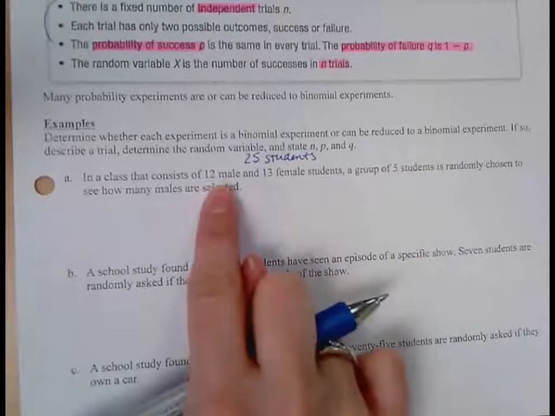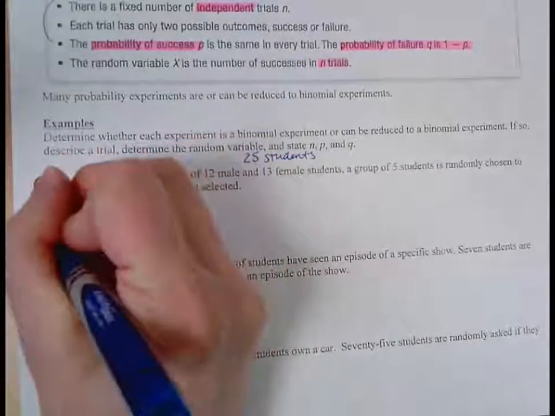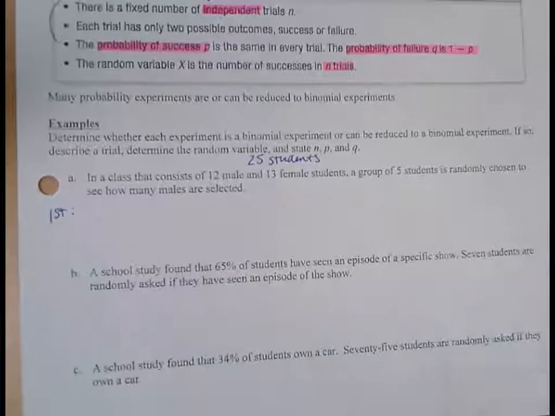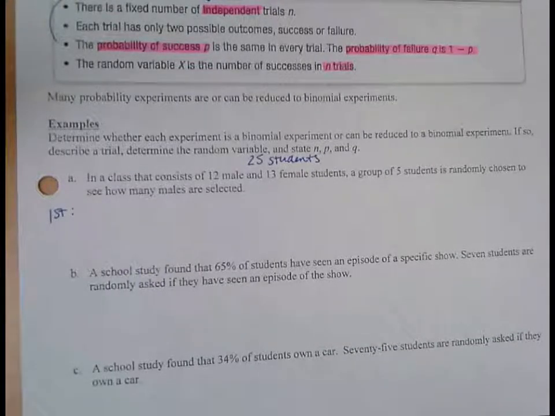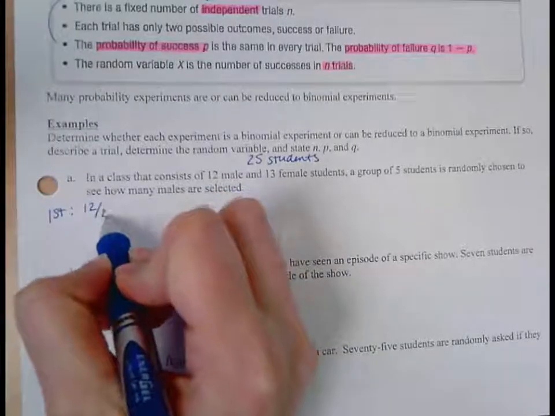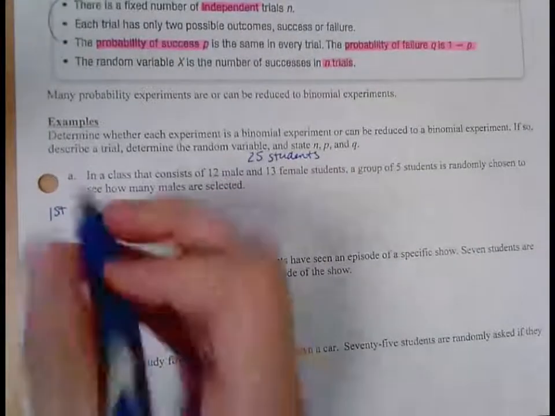I want to see how many males are selected. So by choosing the first student, what would the probability be of that student being a male? So the first student I choose, what's the probability that the student will be a male? 12 out of 25. Okay?